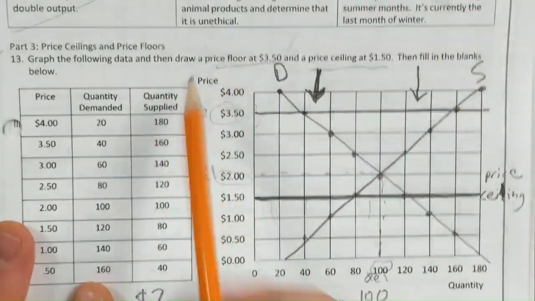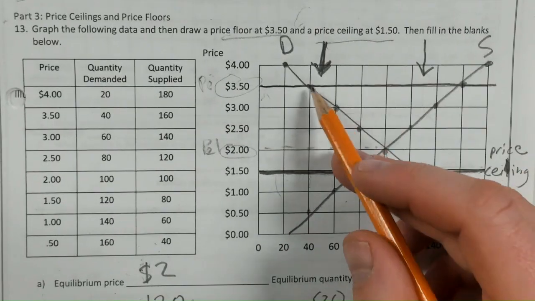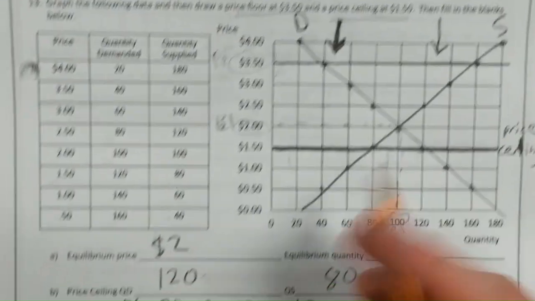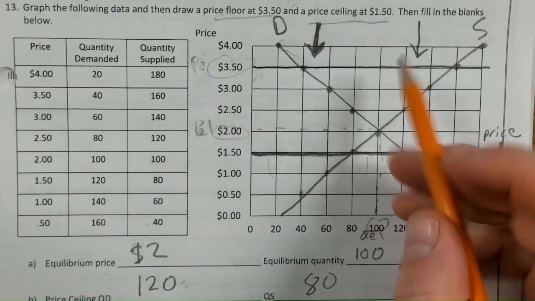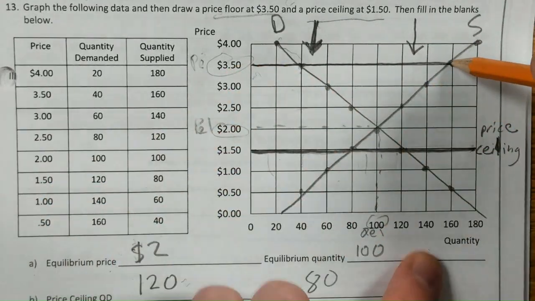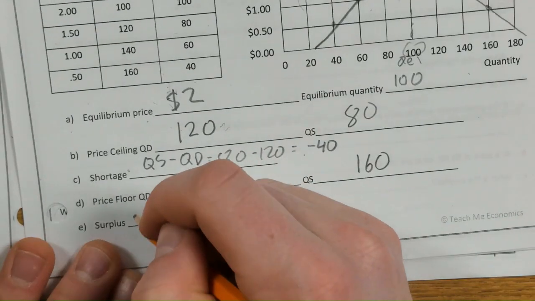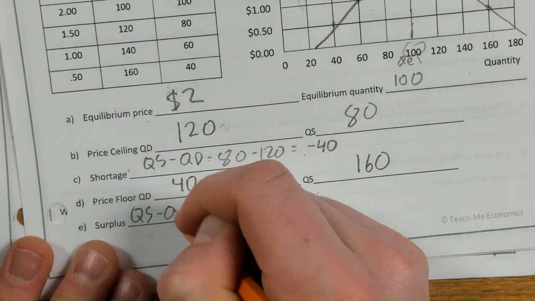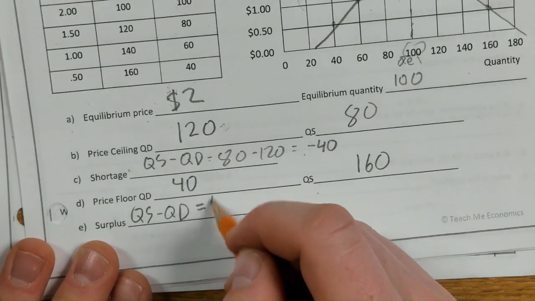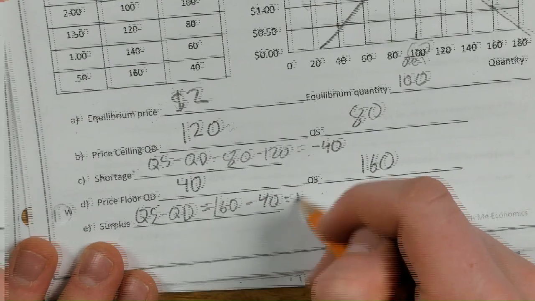So what's going to happen here is we need to do the same formula. We need our QD at the price floor. We got to follow the demand curve till we get to 350, and that quantity is going to be 40. And then our QS is where the supply curve meets 350, so that is 160. And our formula, again, for a surplus or a shortage is QS minus QD, which means that our surplus is going to be equal to 160 minus 40, which is equal to 120.